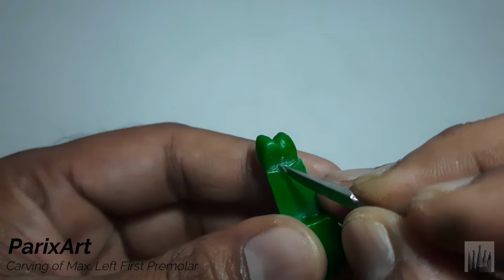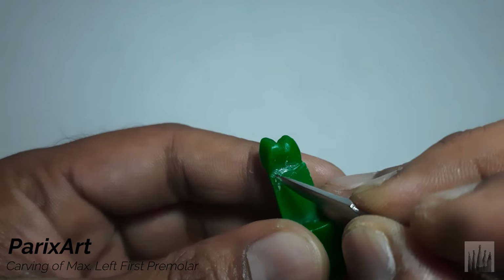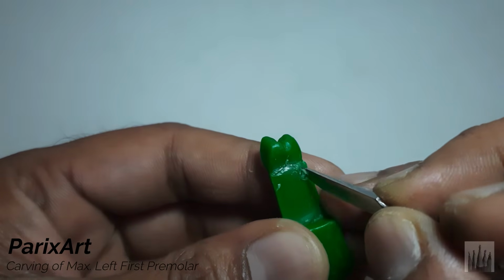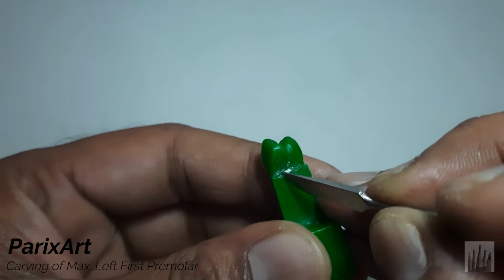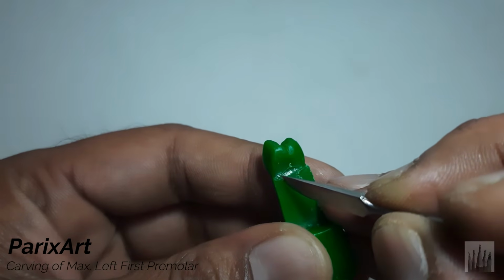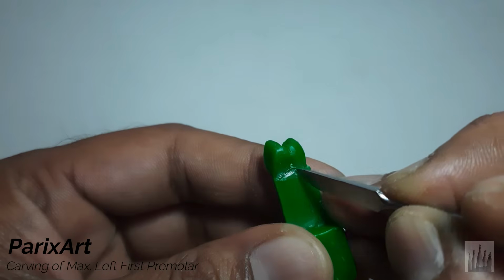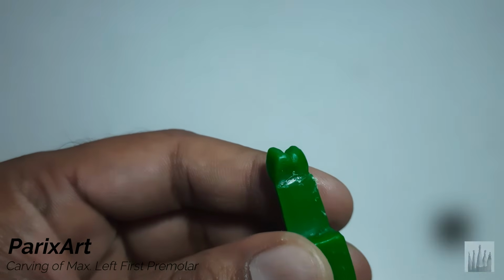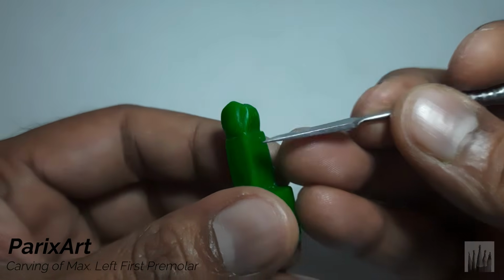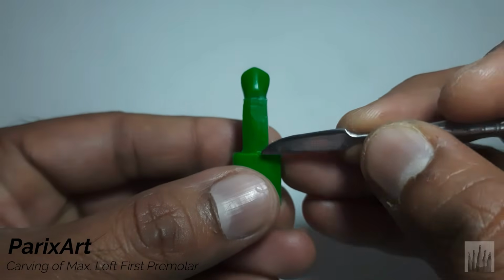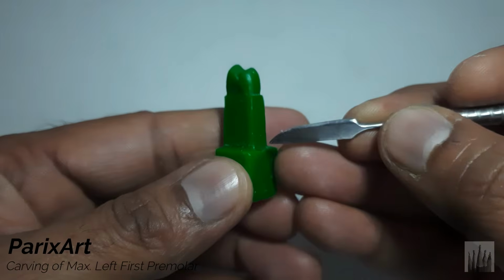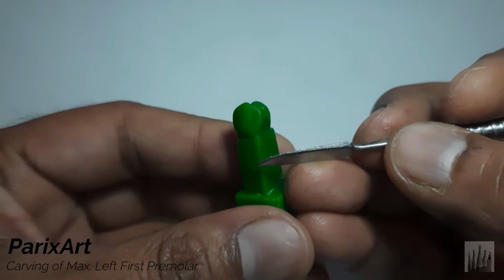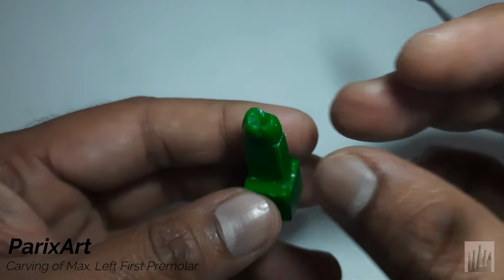Now carve on the root following the curvature of the cervical line to define it. Now carve in a straight line till the end and give it a taper till the apex. The apex on the buccal will be sharper and on the lingual it will be slightly blunt. And also remember it will be tapering towards the lingual.